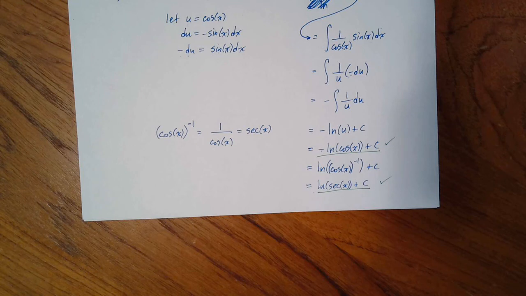There are 2 more examples I want to talk about before the end of this section, and they're both going to be definite integrals, because every single one we've done so far in this section has been an indefinite integral. But now I want to show you how you can use substitution to do definite integrals.